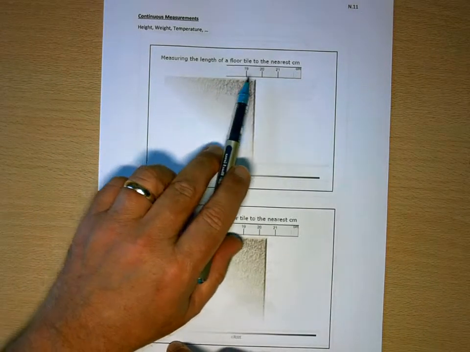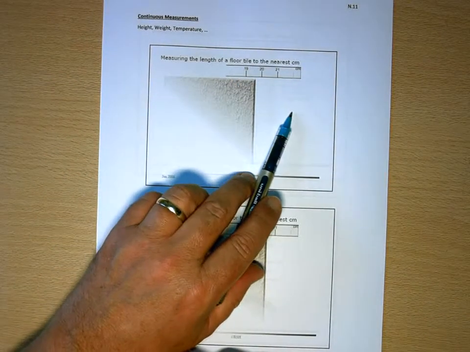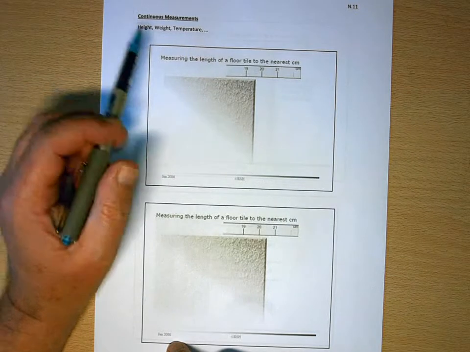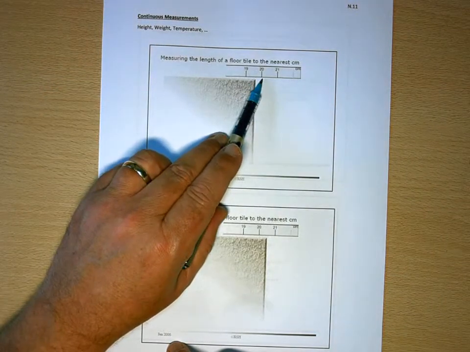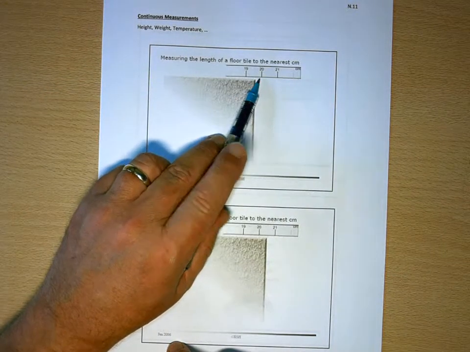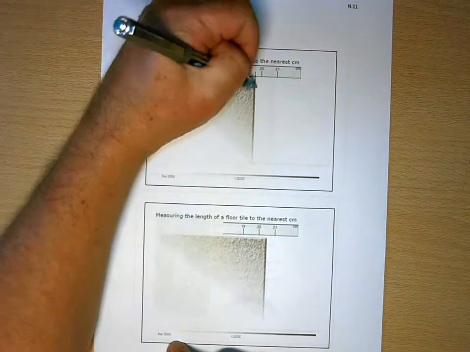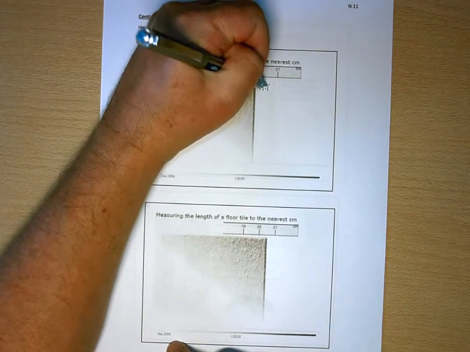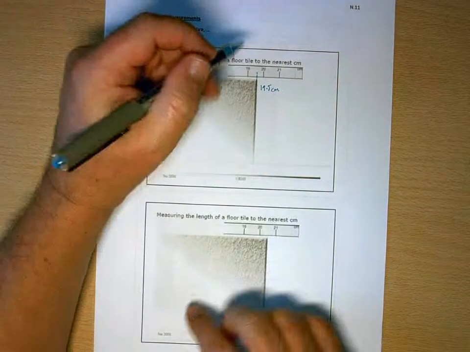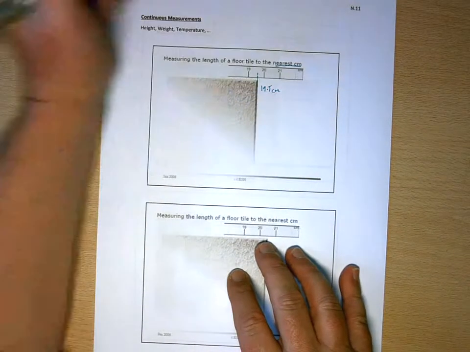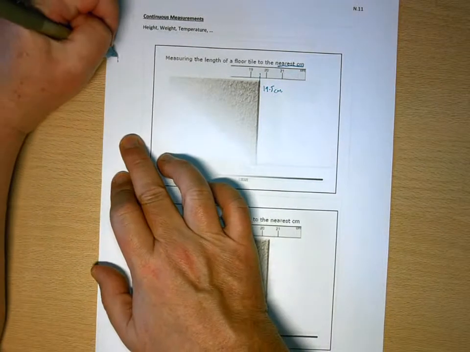So in this example, we're measuring the length of a floor tile to the nearest centimeter. So to the nearest centimeter, to round up to 20, that will have a clear cut-off of 19.5 centimetres.